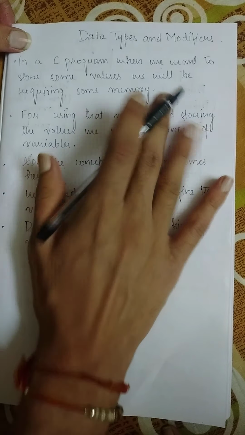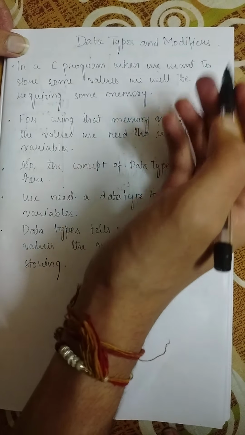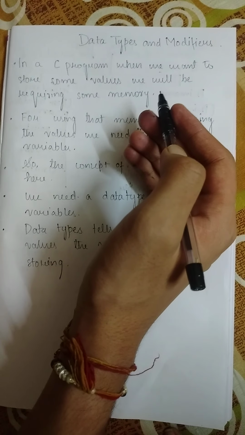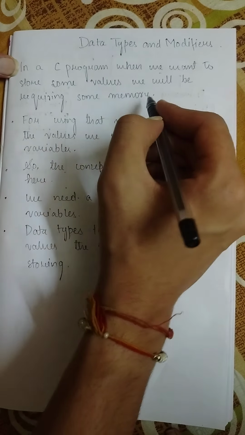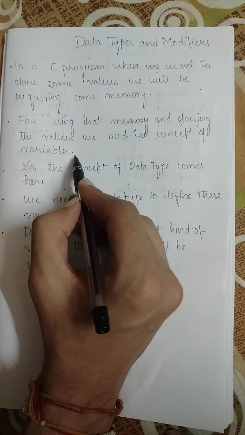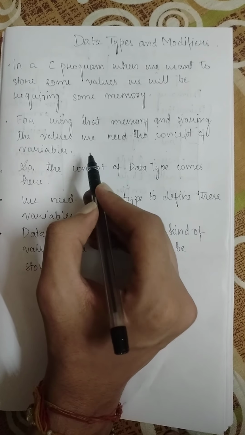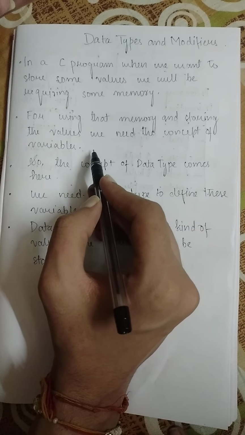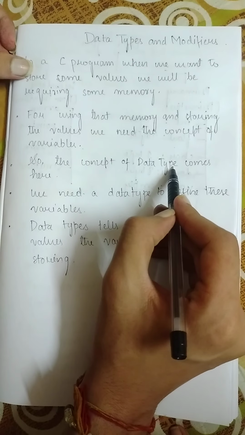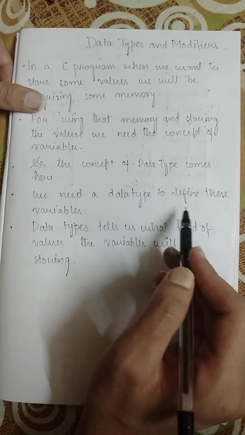So in a C program, whenever we want to store some values in our program, whenever we want to do some calculations or anything, we need some space in the memory. So for that space, we need the concept of variables. Until and unless you have variables, you cannot store any value. And in order to define the variables, you need the concept of data types. So as you can see here, we need a data type to define these variables.